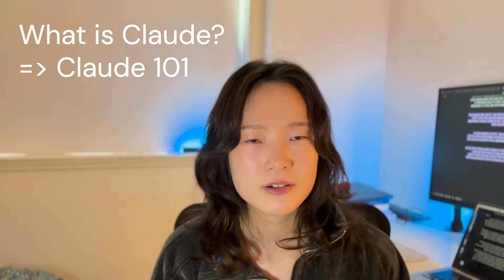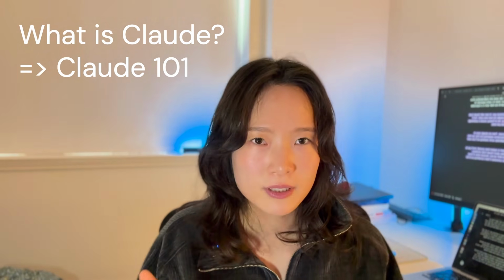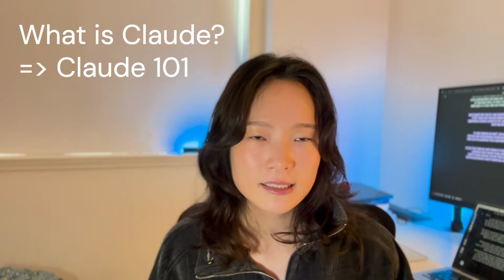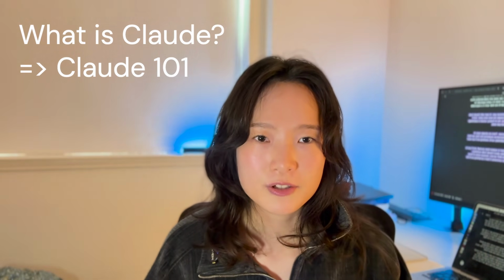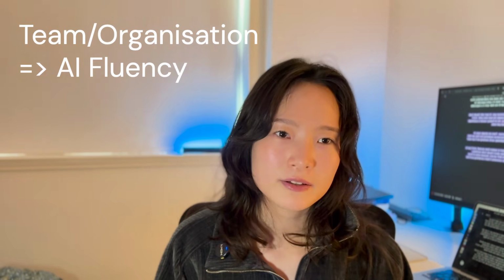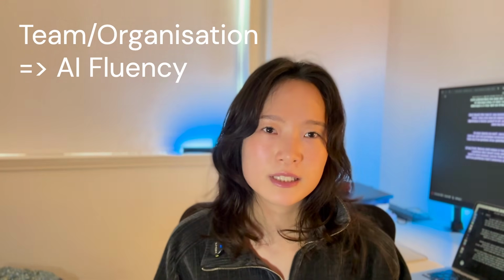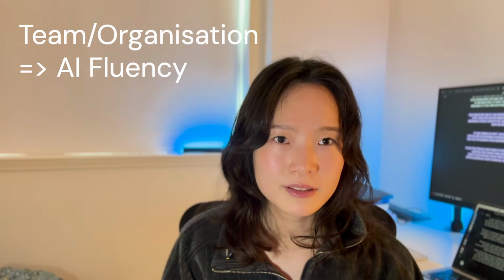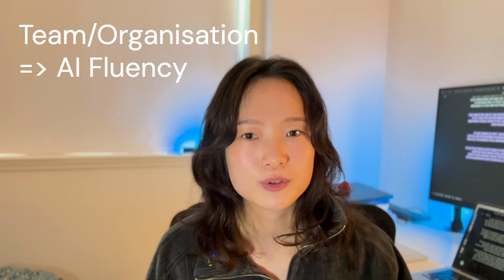If you're new to Claude entirely, you have absolutely no idea what Claude is about, Claude 101 is a good point. Install the Claude desktop and try to follow what the course is guiding you through. And if you're thinking about AI adoption inside a team or organization, the AI Fluency course is surprisingly helpful because it focuses on the bigger picture rather than just the tools.